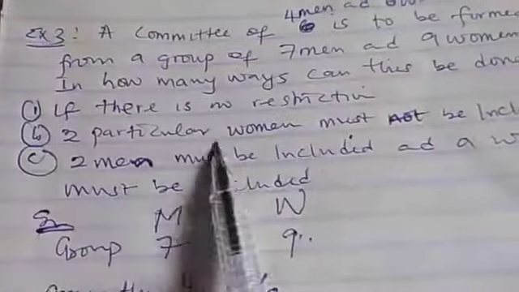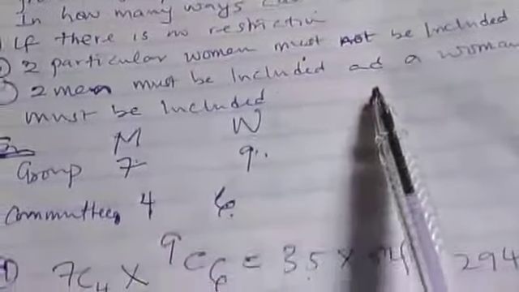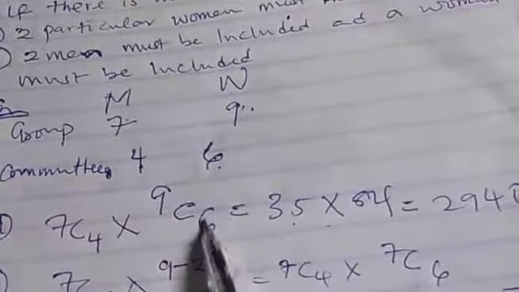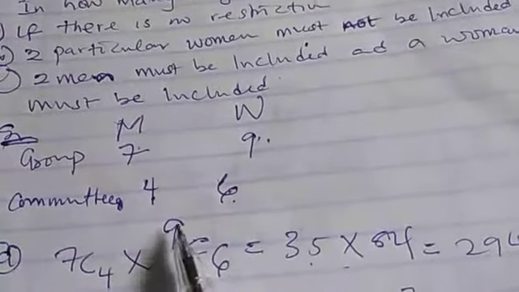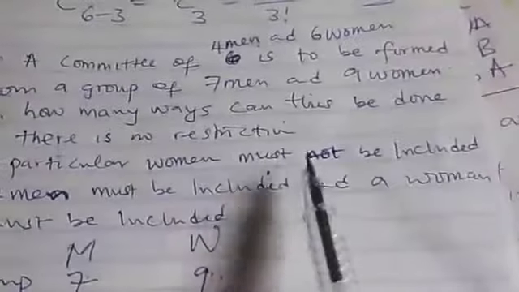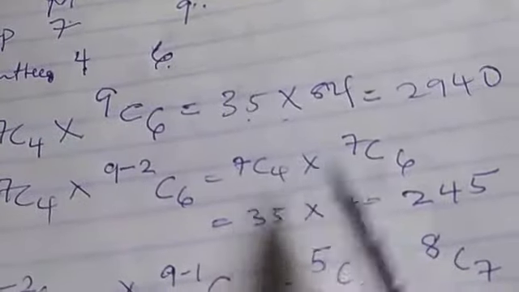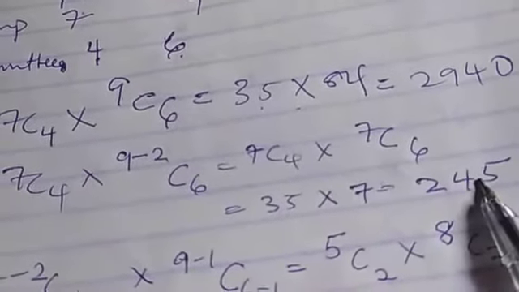Now the second one says 2 particular women must not be there, and I told you if they say must not be there, you remove from this place, from this women combination here. You only remove the 2 from 9 here from the top. The men are still intact, but the women now will remove 2 from the 9 because the question says must not be included. If they say must not be included, I will only remove the number given to me from the top, and that will be 7 combination 4 times this will become 7 combination 6, and this is 35. This one is 7, and the multiplication gives me 245.